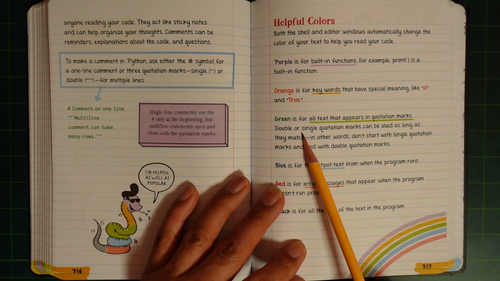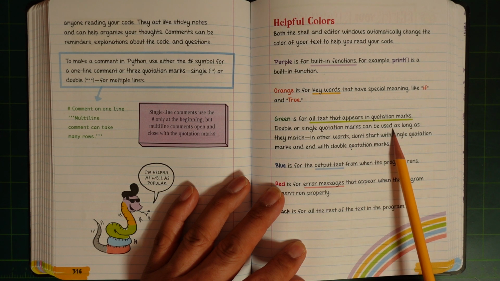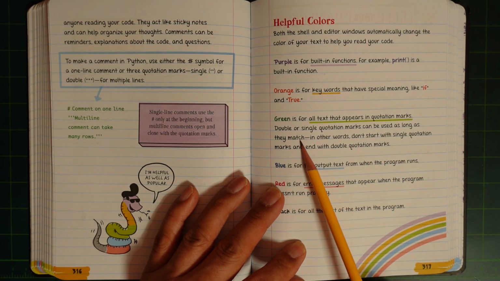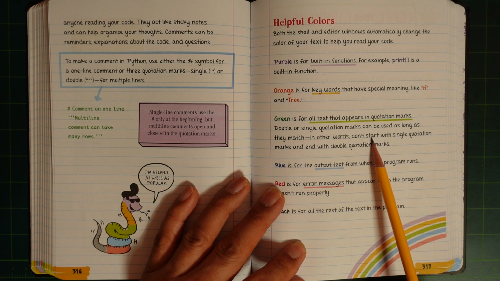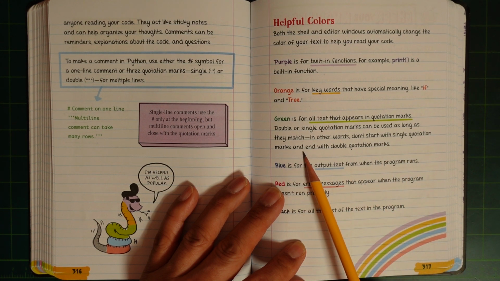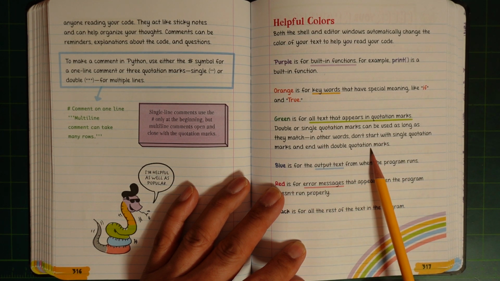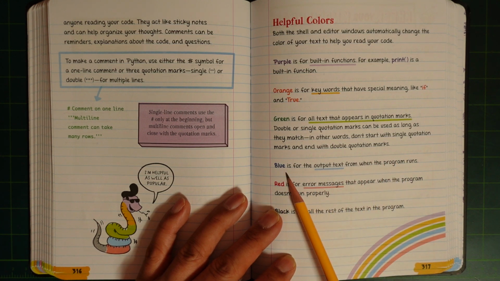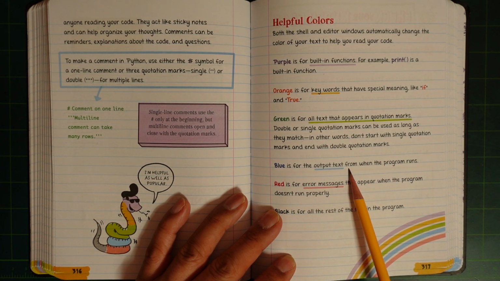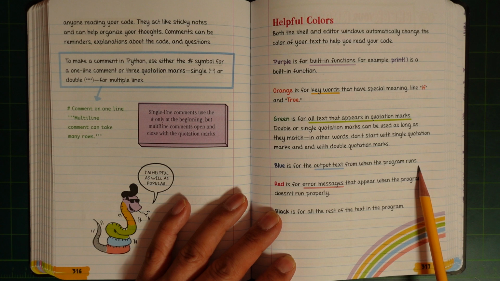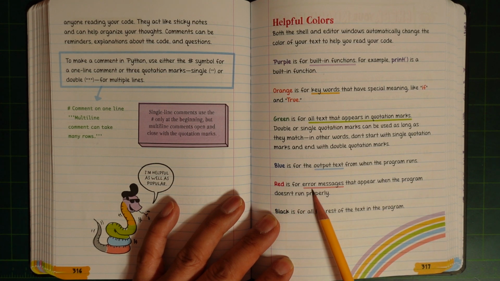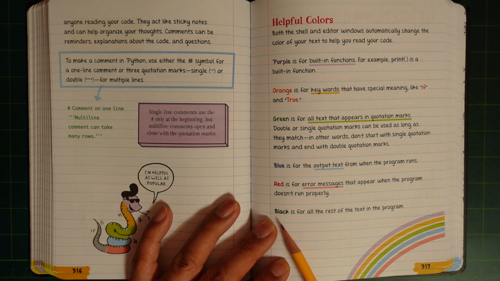Double or single quotation marks can be used as long as they match. In other words, don't start with single quotation marks and end with double quotation marks. Blue is for the output text from when your program runs. Red is for error messages that appear when the program doesn't run properly. Black is for all the rest of the text in the program.